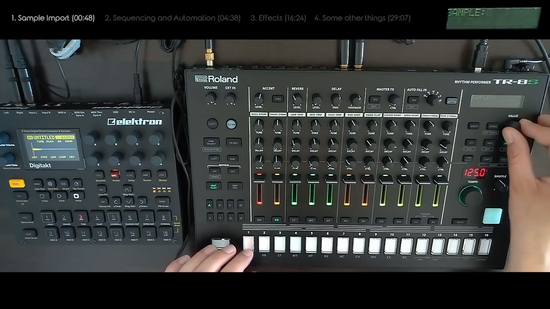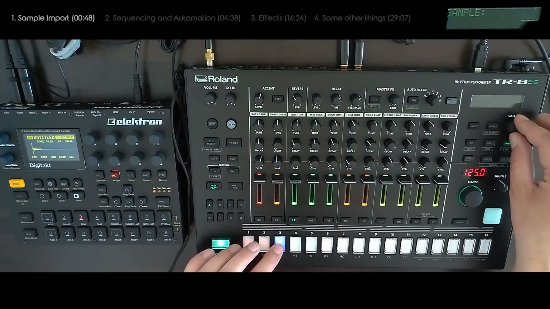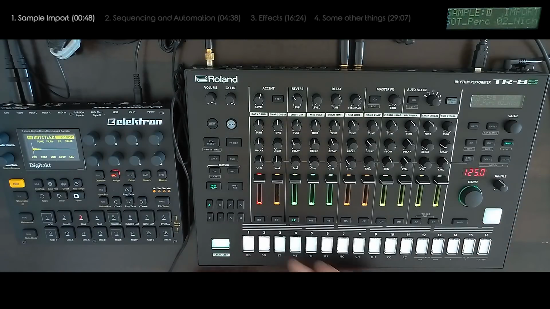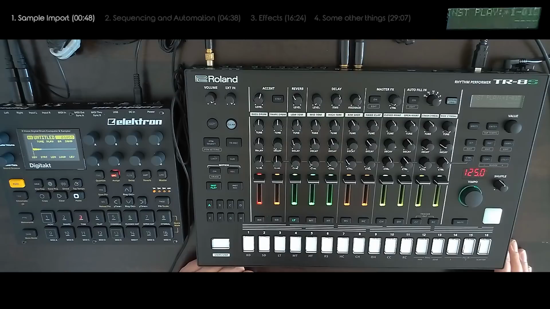Now I go to the second track and do basically the same. Clap here and let's find some percussion. I think I had some percussion inside. Yeah, something like this. Okay, and that's already it. So that's pretty straightforward and pretty easy.